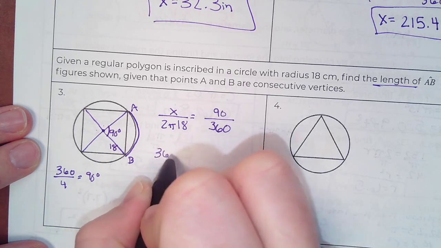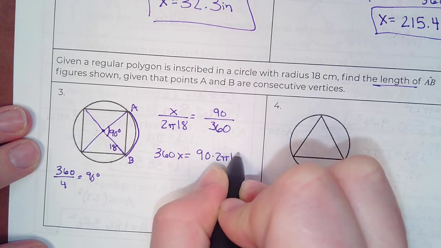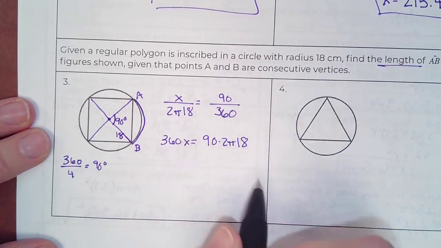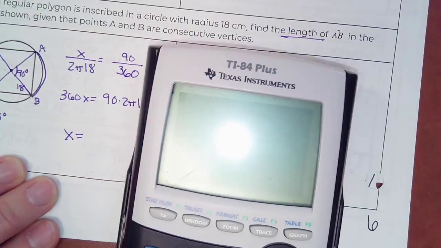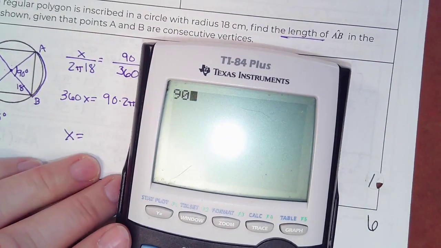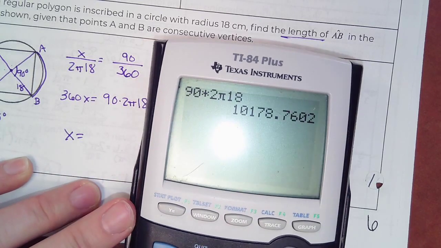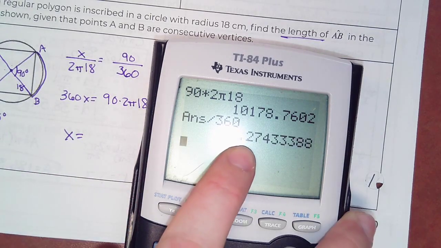So 360x equals 90 times 2 pi 18. And we'll divide by 360. So x equals, so 90 times 2 pi 18. Divide by 360. 28.3.